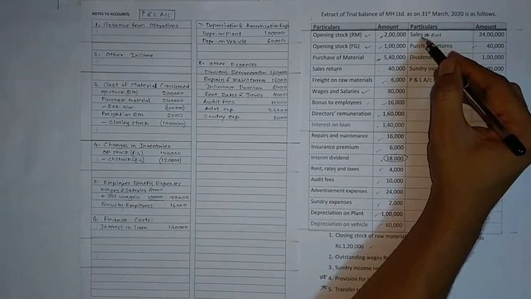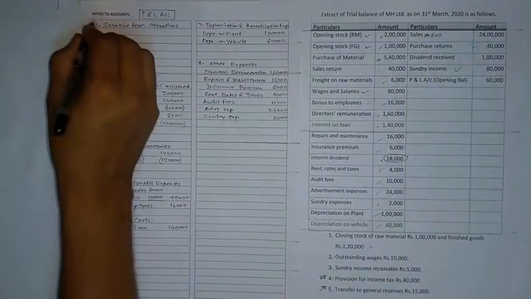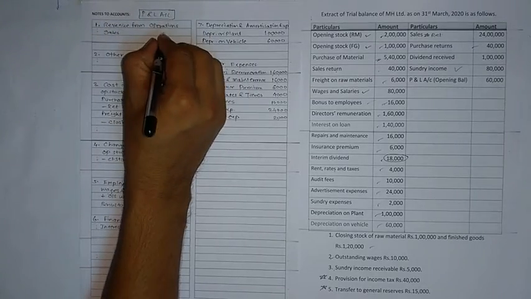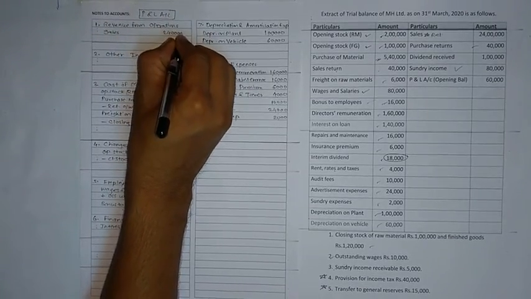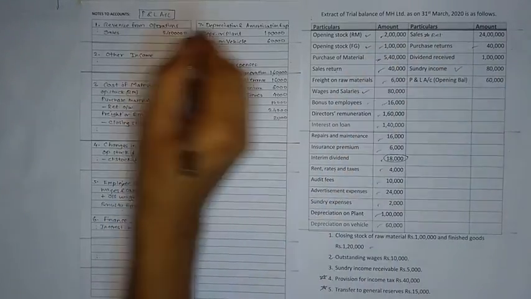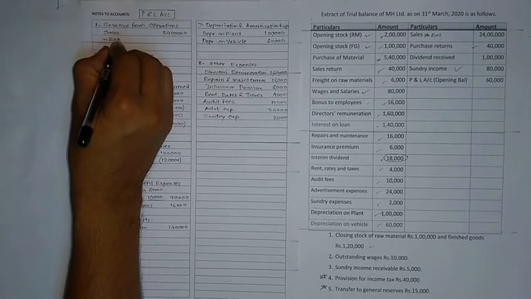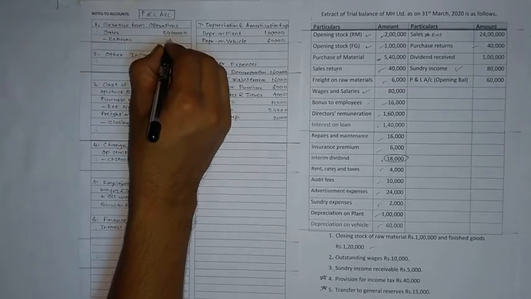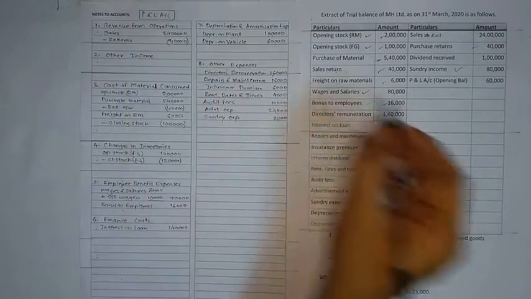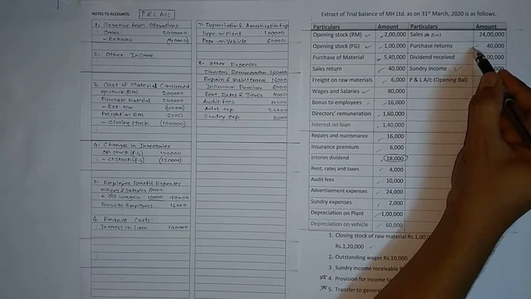Credit side, sales, it is revenue from operations 24 lakh. Sales are 24 lakh, and this marking indicates there is return on debit side, so it's 40,000 return. Deducted. Next is purchase return done.